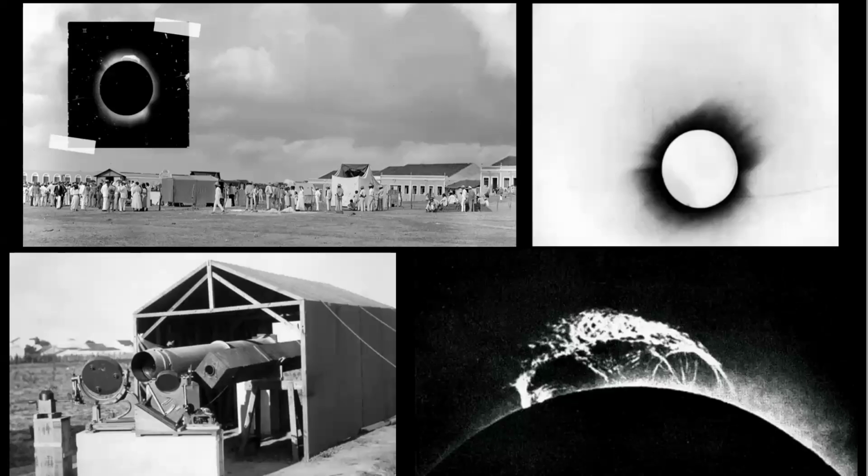Okay, so here's some pictures of the expedition. So on this side, you have pictures from Sobral in Brazil. This is the two telescopes they used, a 13-inch and a 4-inch. That's one of the photographic plates. I showed you this plate already in class last week. The one in the bottom right is probably the most beautiful photo of the sun ever taken during a total solar eclipse. It's one of the photos that Eddington took in Principe Island.